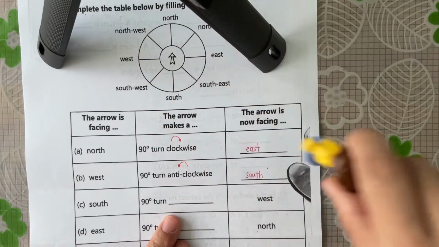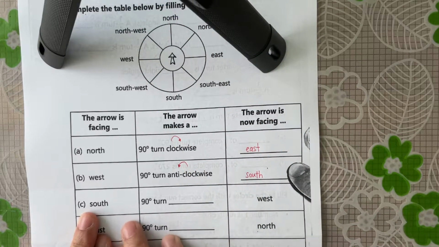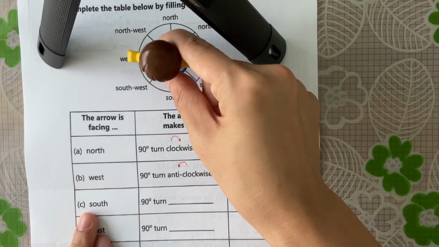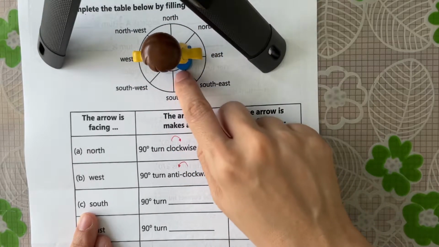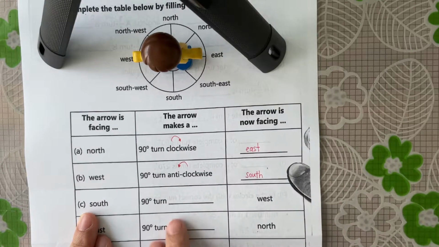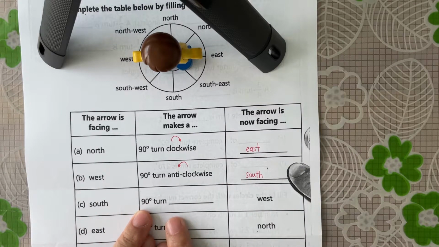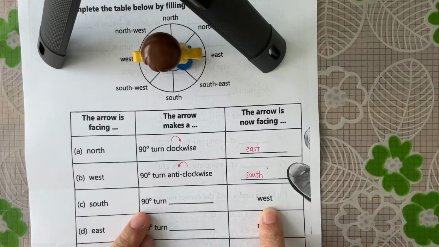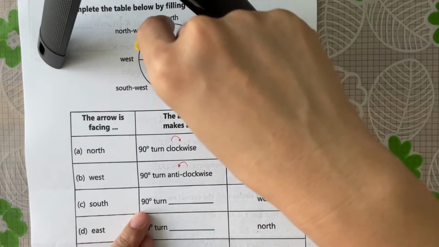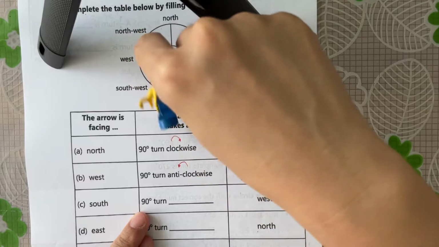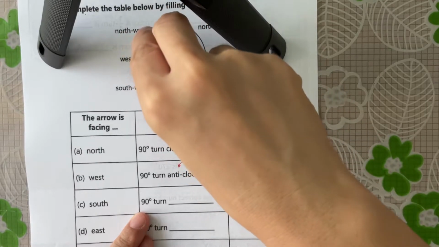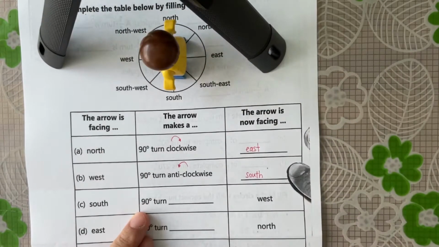Thirdly, arrow is facing south, so I am going to face Lego Man downwards. And he is going to make a 90 degrees turn. Not so sure which direction, but after 90 degrees he's going to face west. So if he turns clockwise, he will reach west after turning this angle.